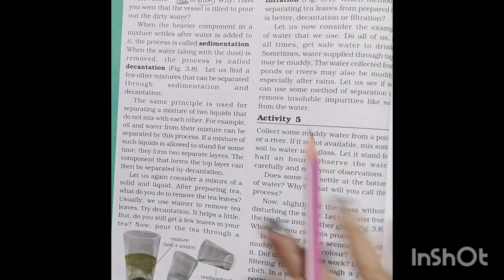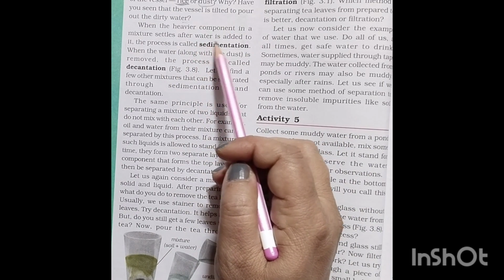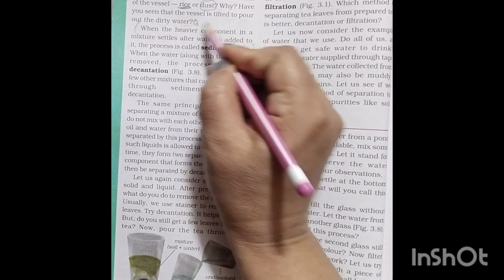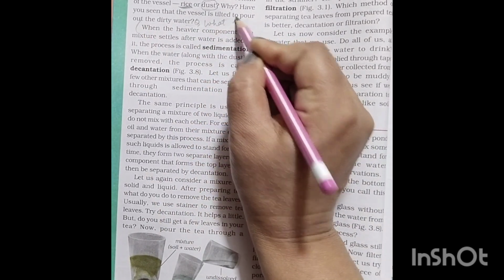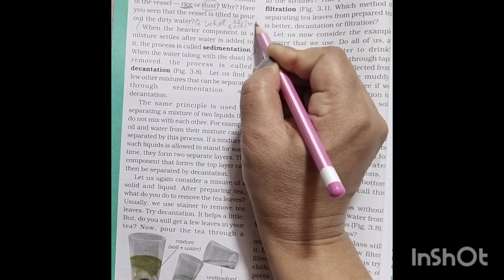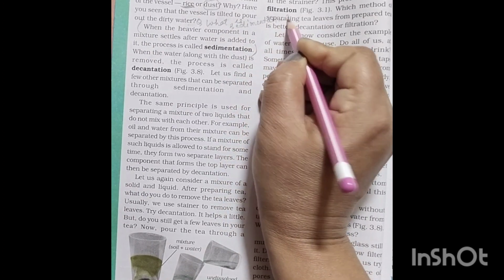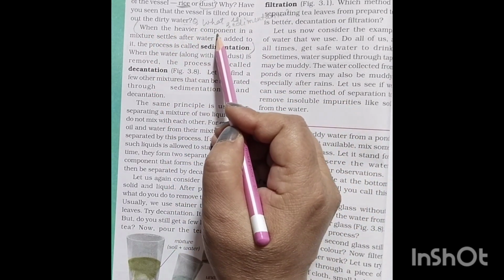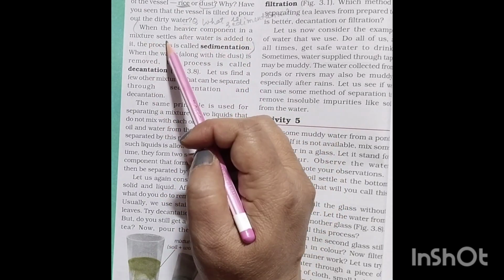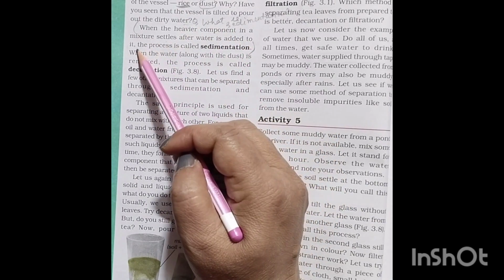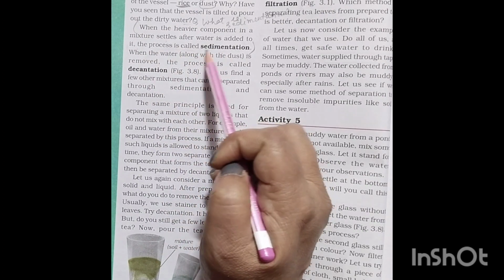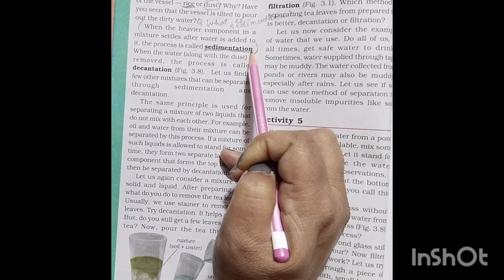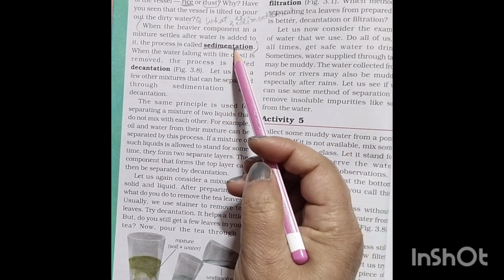Yes. When the heavier component in a mixture settles after water is added to it, that process is known as sedimentation. Now here is a very important question. What is sedimentation? My dear students, when the heavier component like rice in a mixture settles after water is added to it, that process is called sedimentation. Simply settling of sediment at the bottom when water is added is known as sedimentation.